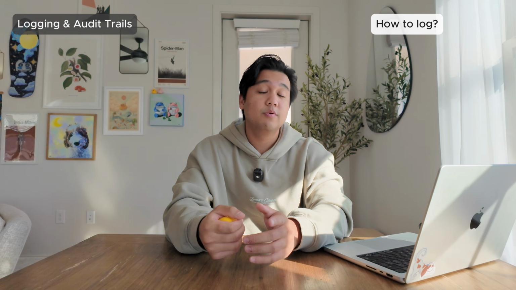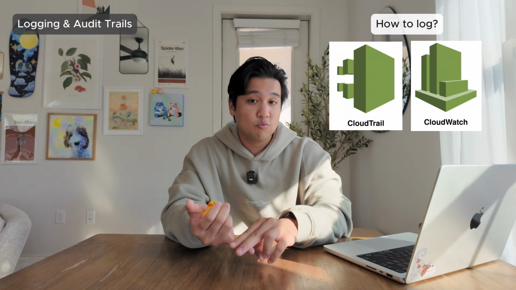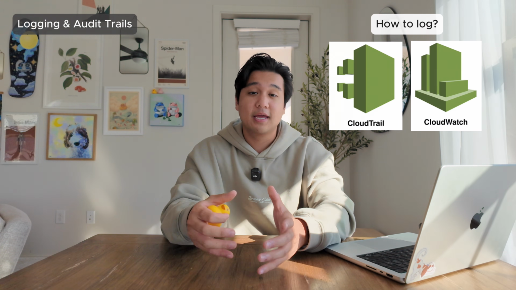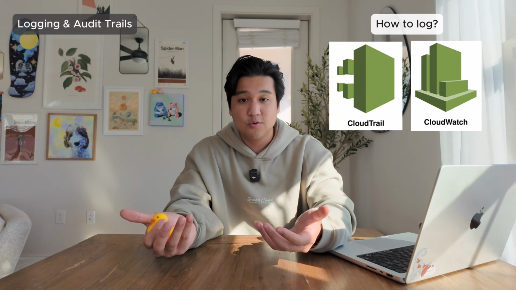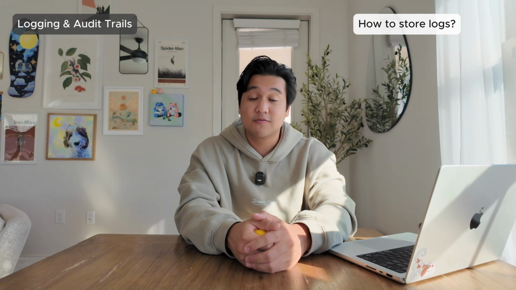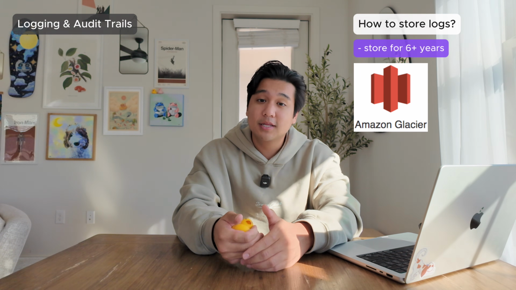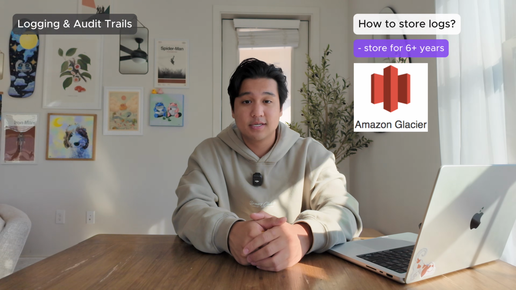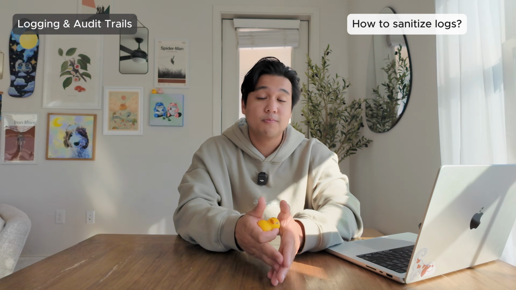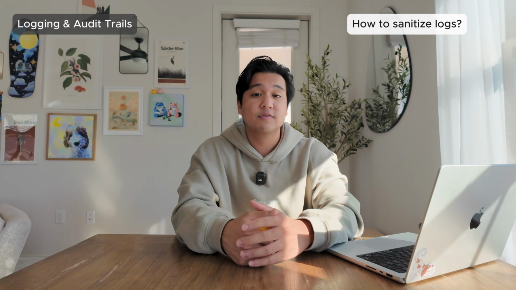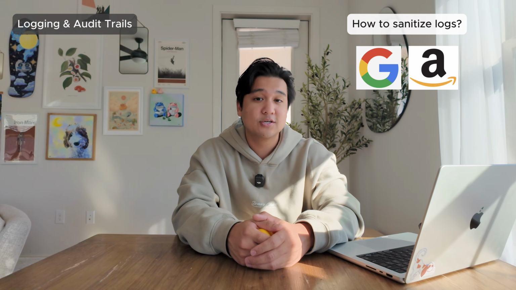There's a bunch of different services that'll handle logging for you, but in our case, we were using AWS CloudTrail and CloudWatch to track certain operations, like if someone was editing something in the AWS account. Storing this stuff is important too, because HIPAA requires that you store some of these logs for at least 6 years and sometimes even longer. So we use services like S3 Glacier to do long-term storage of that stuff. We make sure to sanitize the logs to make sure PHI isn't flowing through, and there's a number of services that Google and Amazon provide to make sure that that happens.